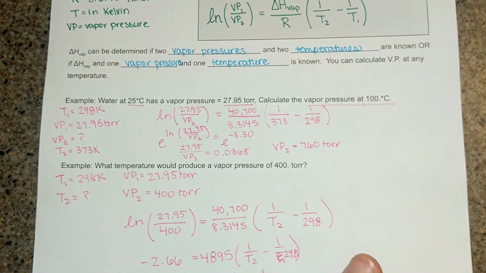So I plug in 1 divided by 298 in my calculator, and I add that to both sides, and I get 0.00281 equals 1 over T2. So I cross multiply and divide, and 1 divided by this means that my T2 is equal to 356 Kelvin, which you could then convert into Celsius.